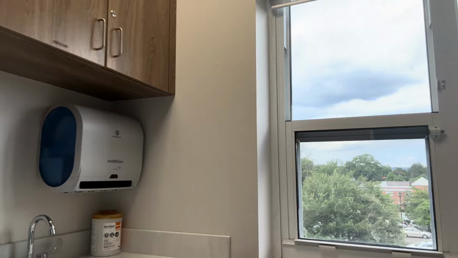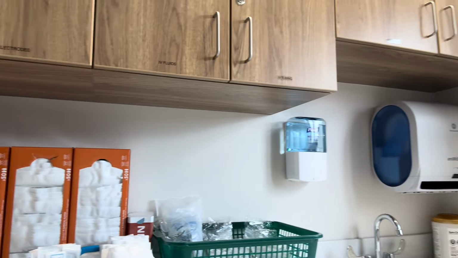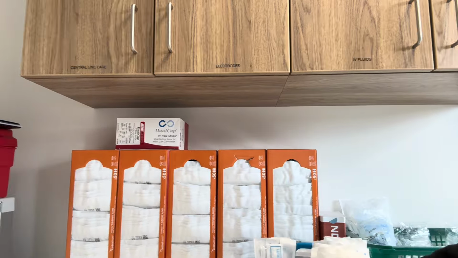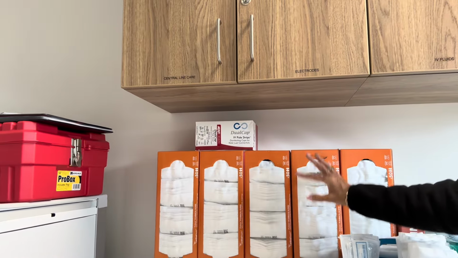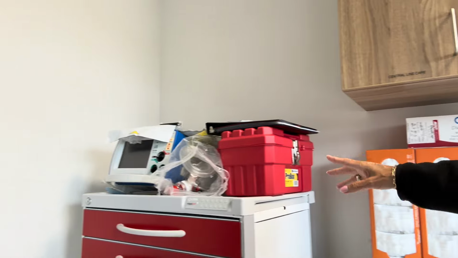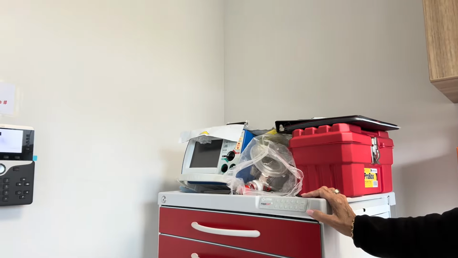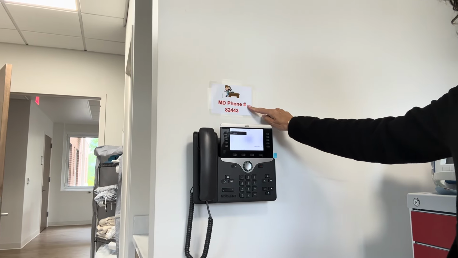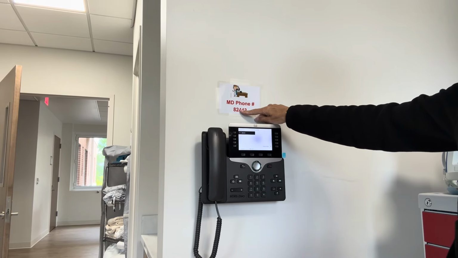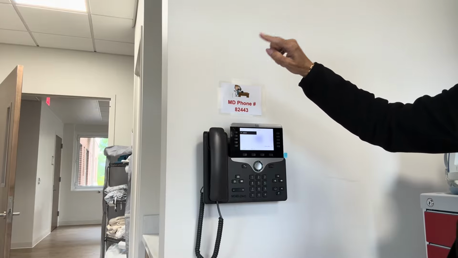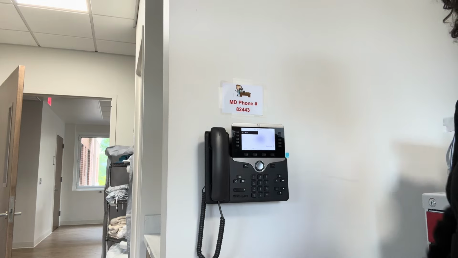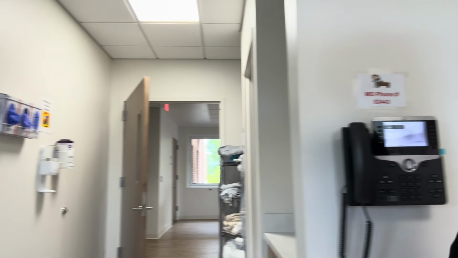Also things such as your IV fluids, any dressings that you may need, any sterile gloves. If there's a code that is being run with the case, it's in here as well. If you need to use the phone, here's the phone. All the rooms have a phone on the wall. Just dial the number. This one for our physician would be 82443. If you needed to call a code or a rapid response, you would use the same number as well.